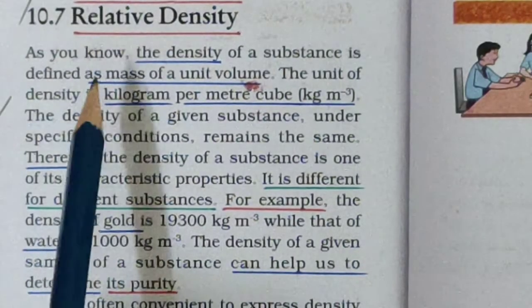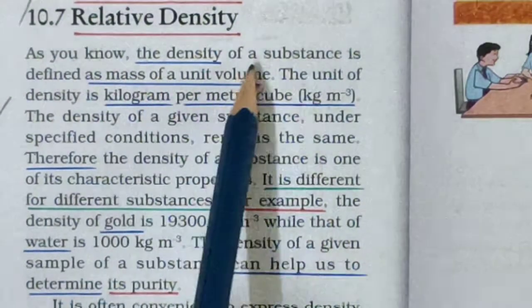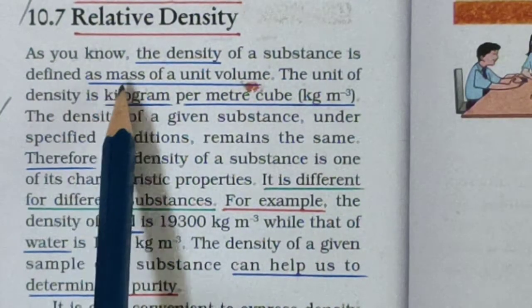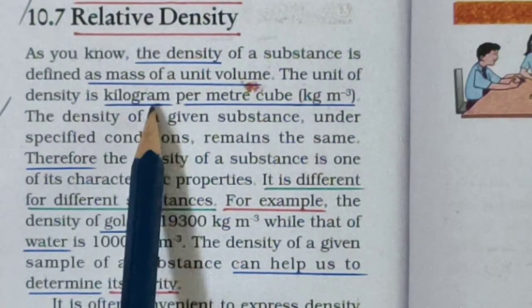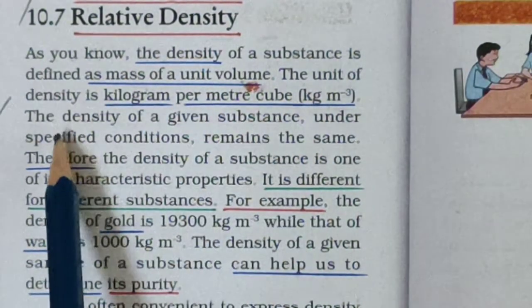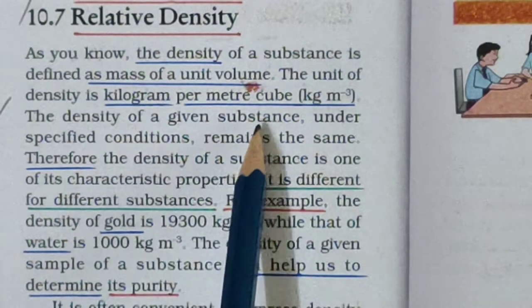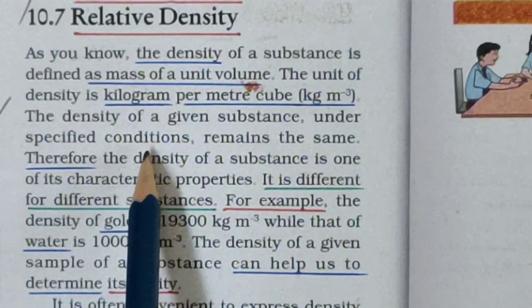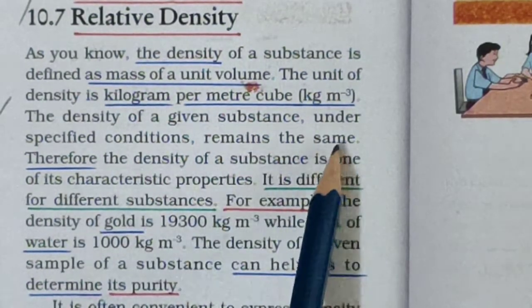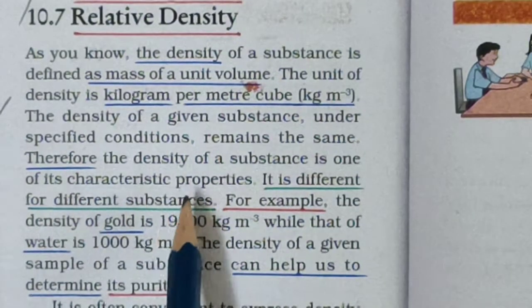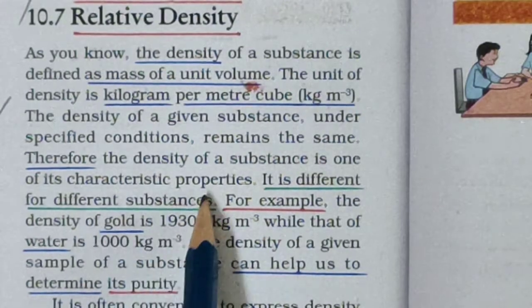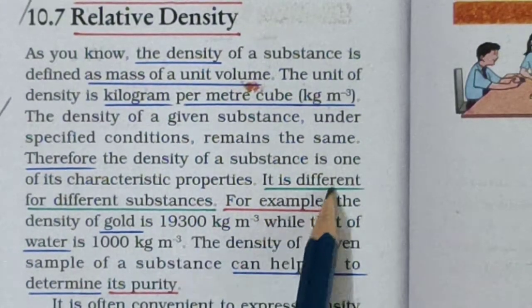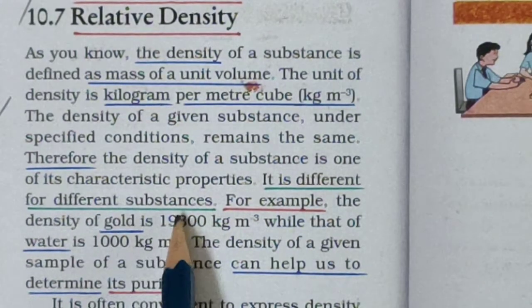Relative density. As you know, the density of a substance is defined as mass per unit volume. The unit of density is kilogram per meter cube. The density of a given substance under specified conditions remains the same. Therefore, the density of a substance is one of its characteristic properties. It is different for different substances.